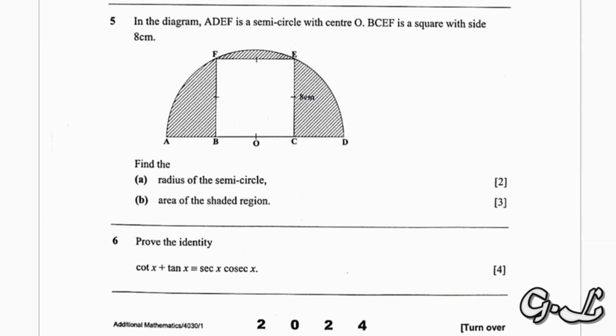So as we earlier said, this question falls under trig identities. It falls under trigonometric identities. So this is the question. The question itself states: prove the identity. So that is what they want us to prove. It is cot x plus tan x is equivalent to sec x cosec x. And that question is carrying 4 marks. So we're going to prove that in this video tutorial.